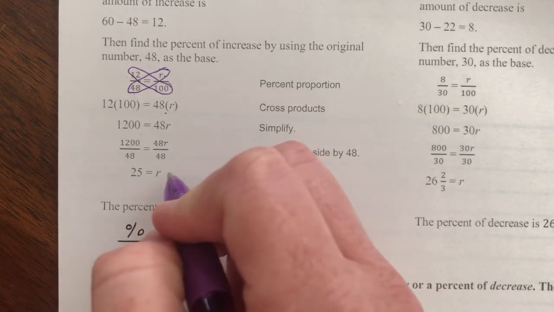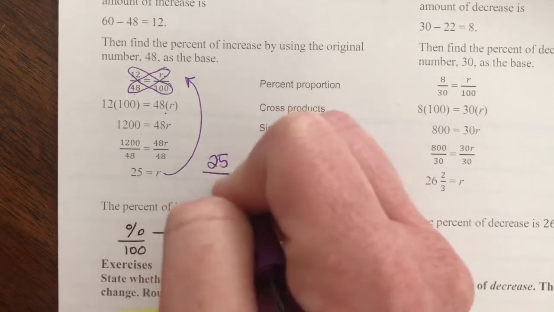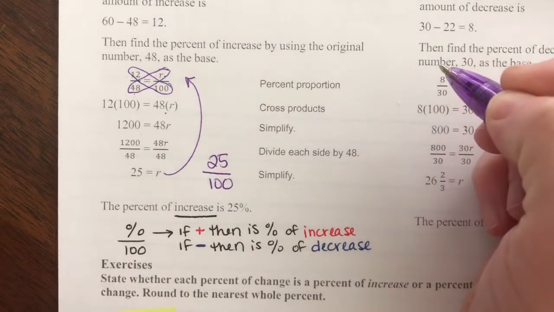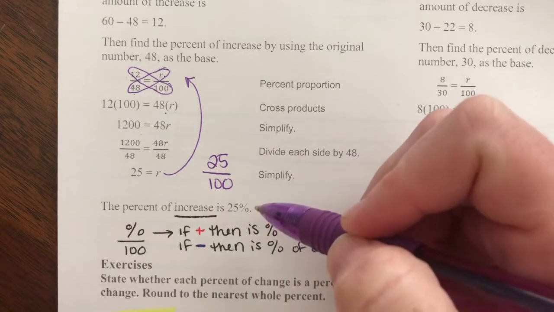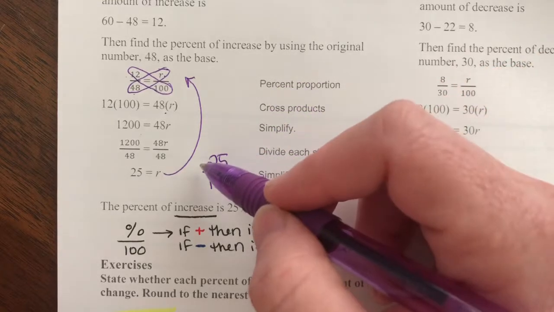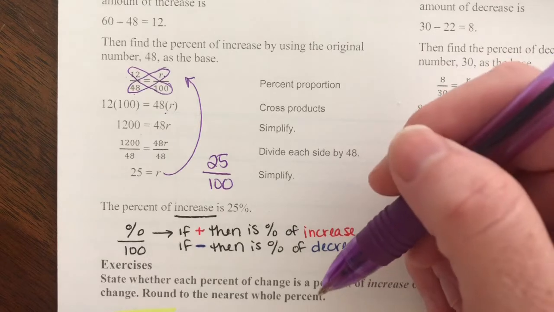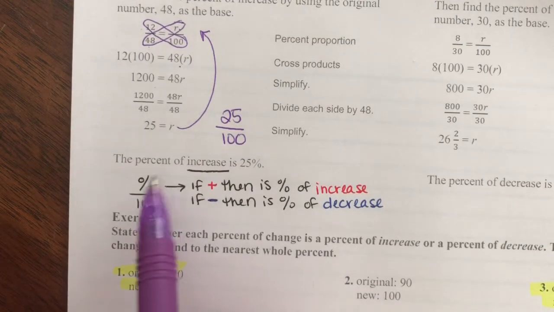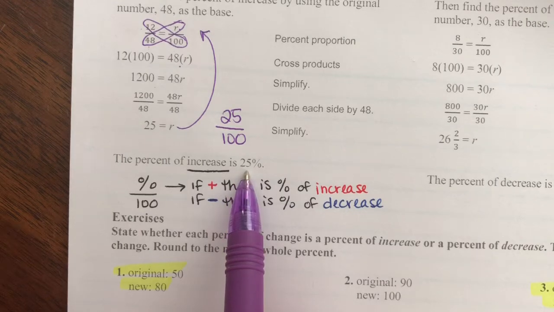So if we put that back up here, we would get 25 over 100. And remember, percent is out of 100. So this is 25%. Since it's a positive number, that means it went up 25%. If we had got negative 25 here, that means it went down 25%. So it's a percent of increase at 25%, right?